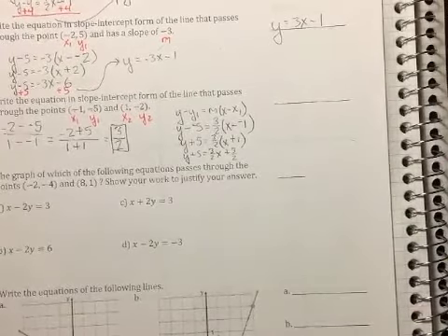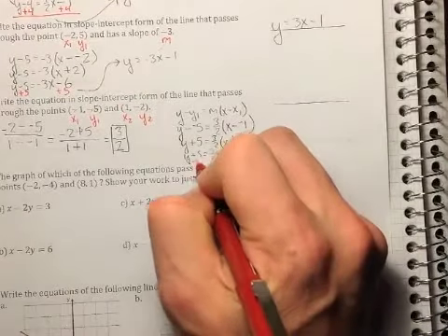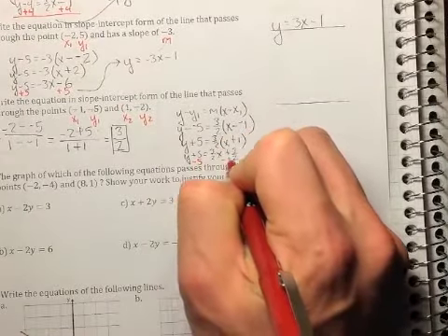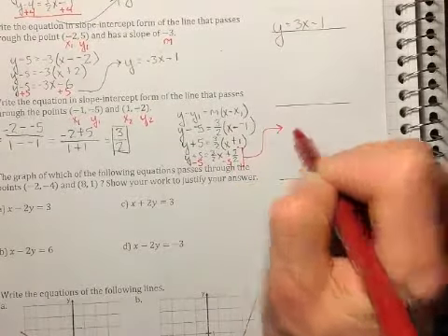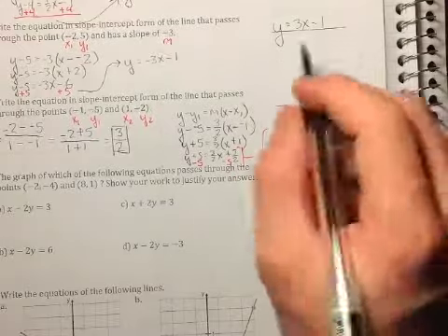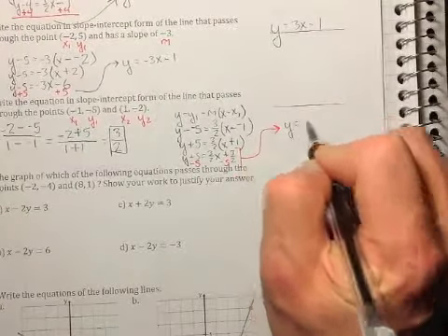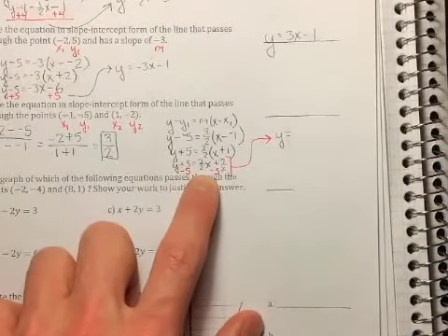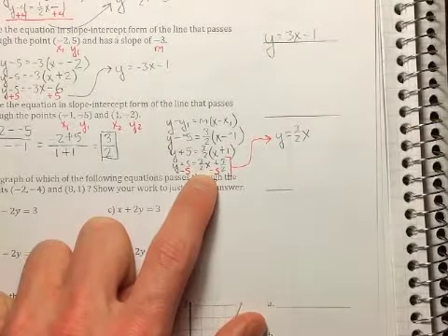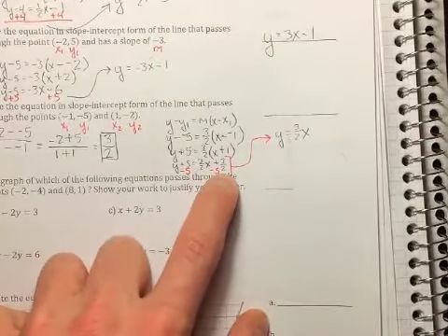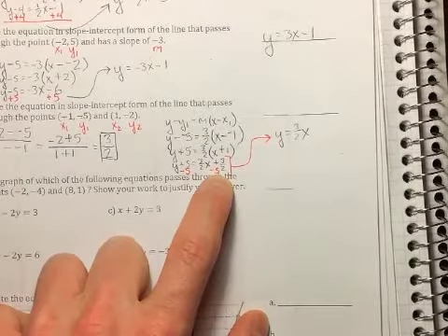Okay, and now here's the final step, is to subtract 5, to move it to the other side. Okay, so this is kind of an ugly mess right here. Let me show you what we've got. We have y equals 3 over 2x. And then down here we have 3 over 2 minus 5.